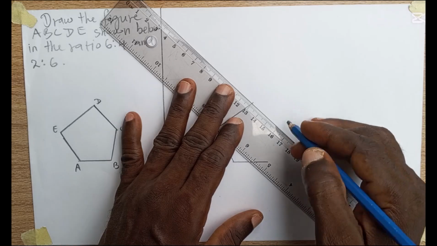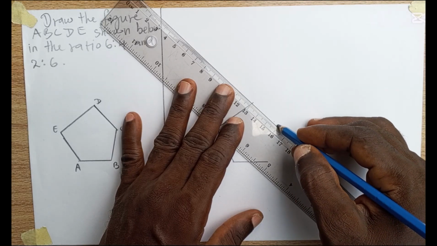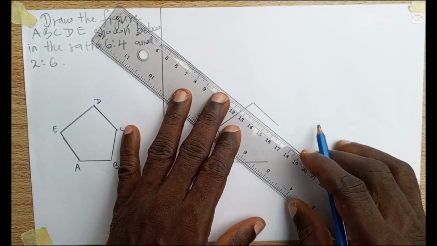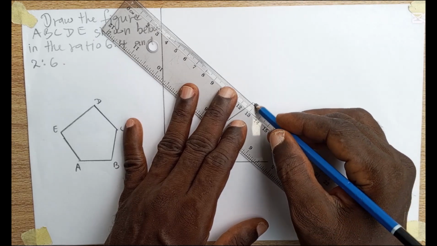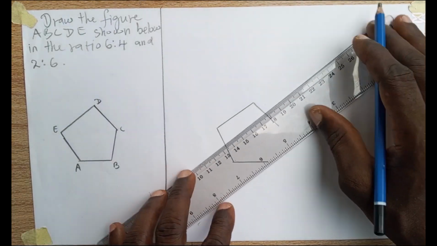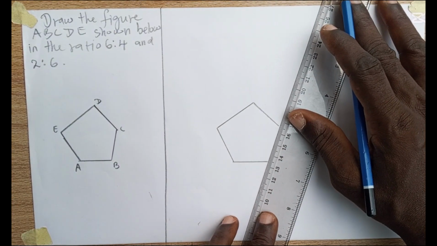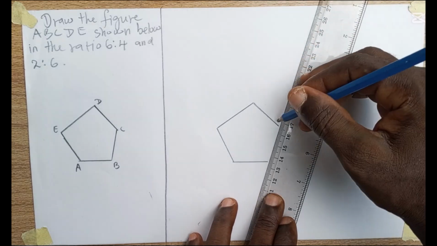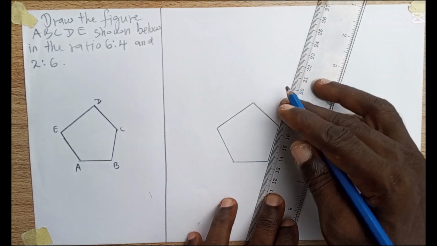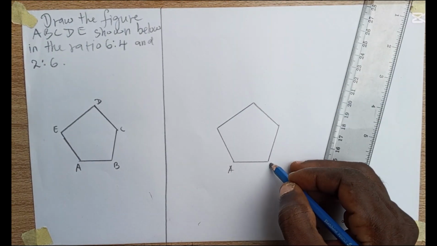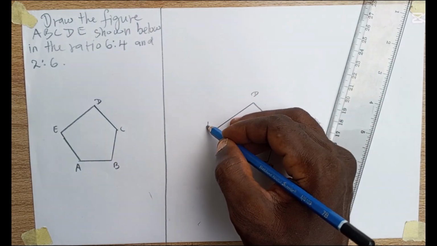Let's see if I can get that correctly. Okay, and finally we have this. Okay, let us just take that for that. Okay, so A, B, C, D, and E.